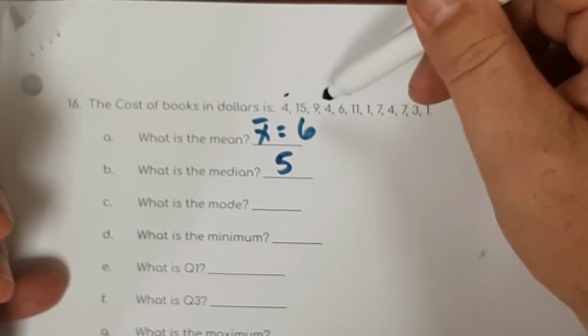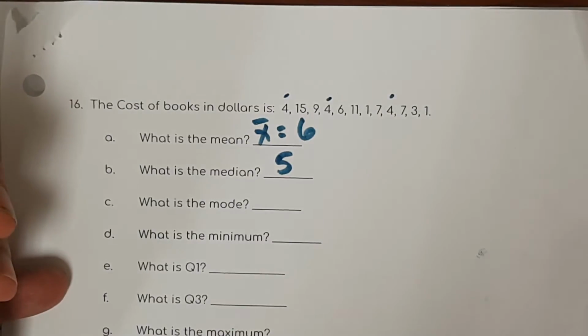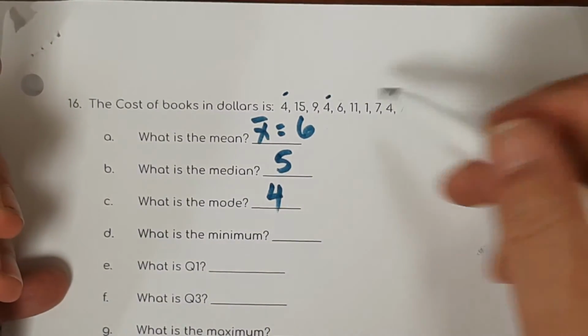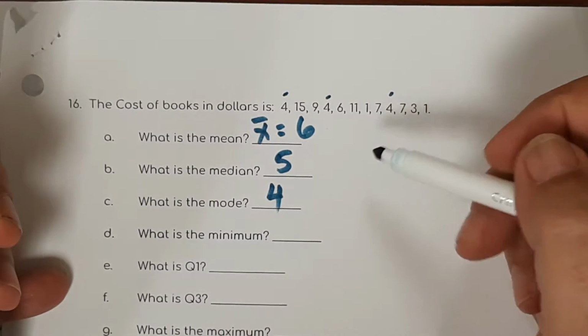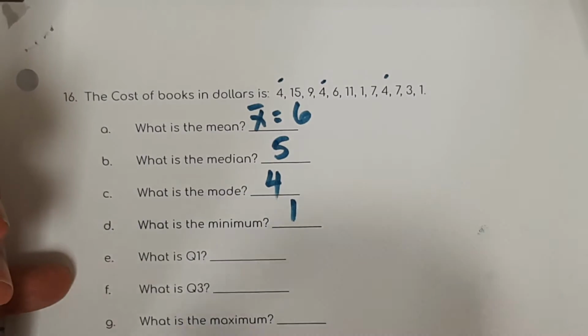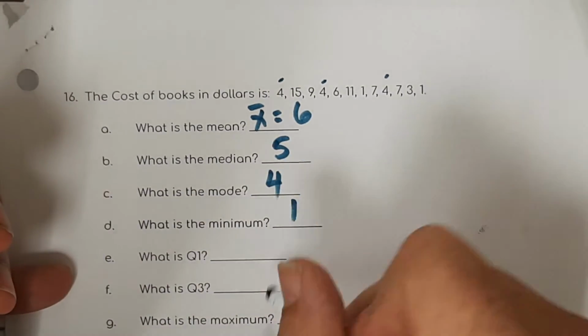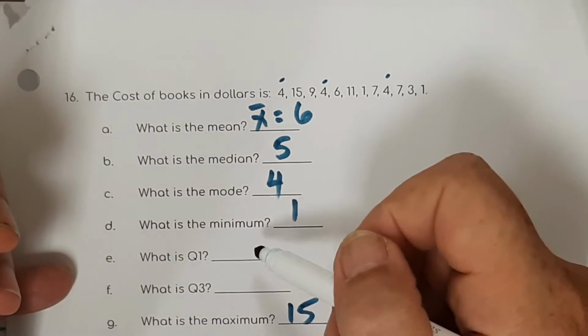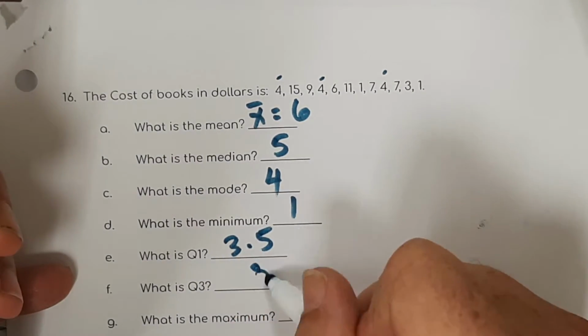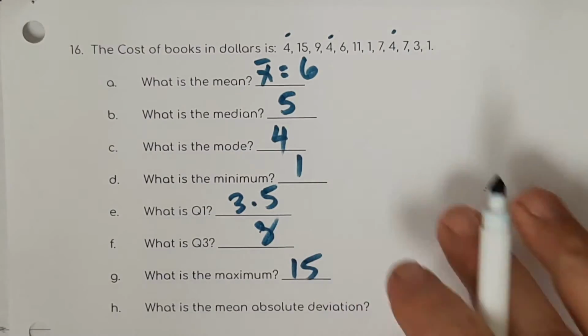Now the mode is what happens the most. So I can see here I've got 3 4s, and nothing else appears 3 times. So I'm going to put 4 in for my mode because it appears more than anything else. My minimum value is 1. My maximum value is 15. My Q1 is 3.5. And my Q3 is 8. Okay, so as we do all of that.